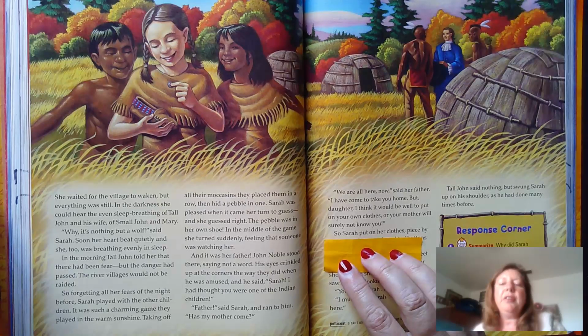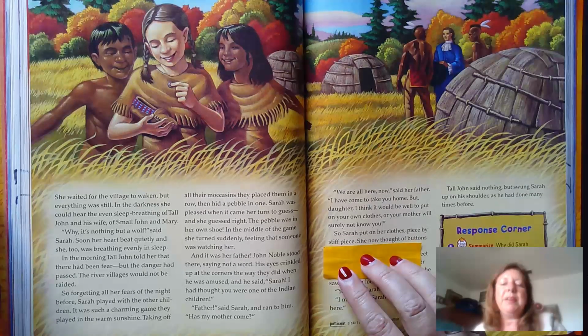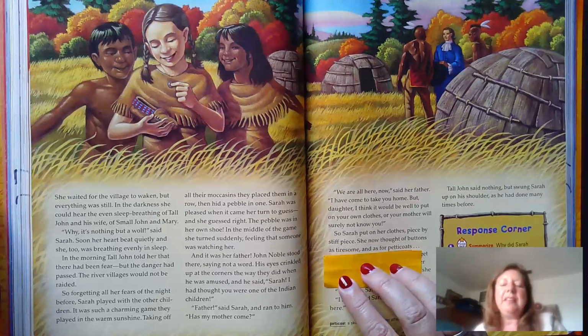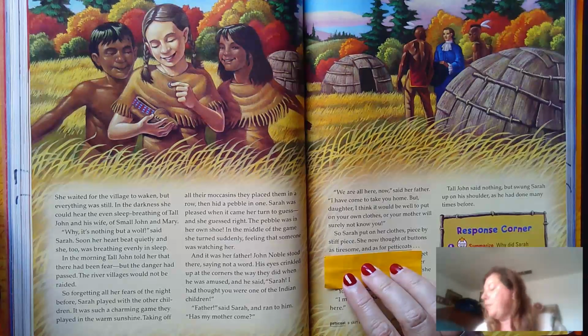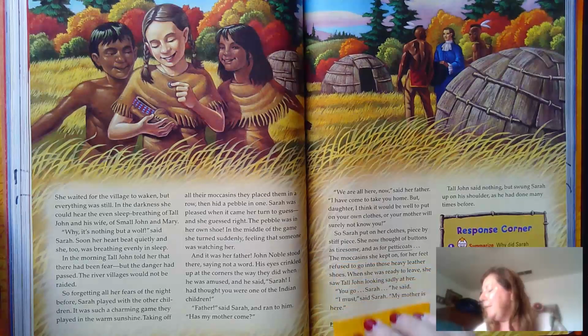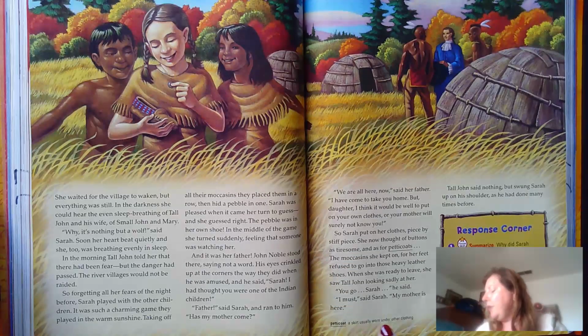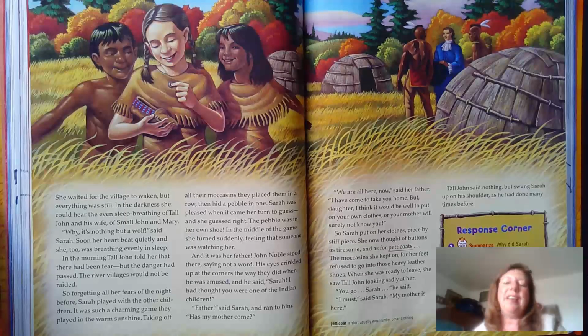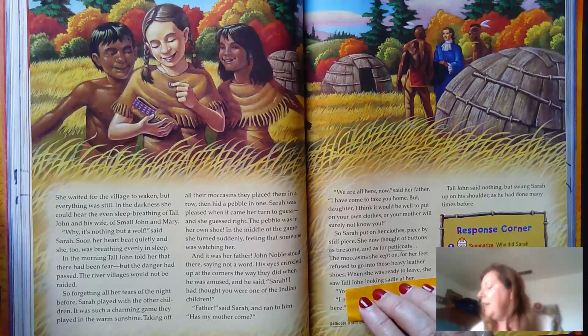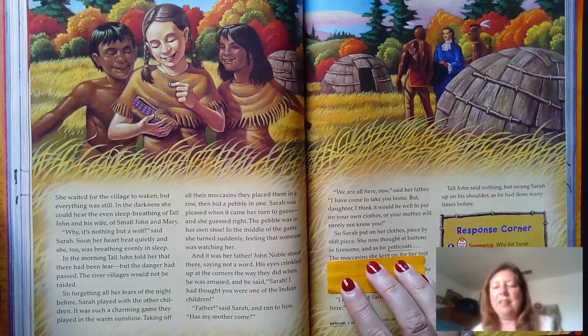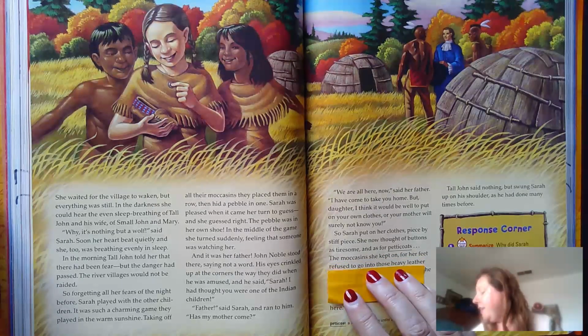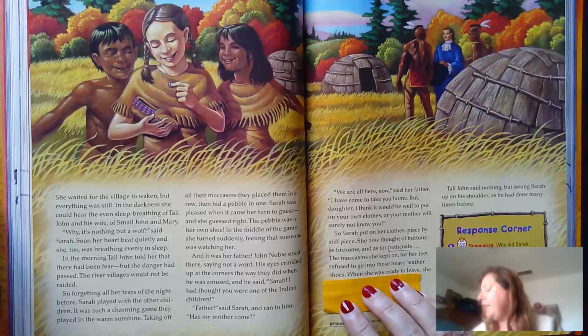So Sarah put on her clothes piece by stiff piece. She now thought of buttons as tiresome, and as for petticoats, a petticoat, a skirt usually worn under outer clothing. We would call that a slip today. And I don't even know if many people wear those very often. The moccasins she kept on, for her feet refused to go into those heavy leather shoes.